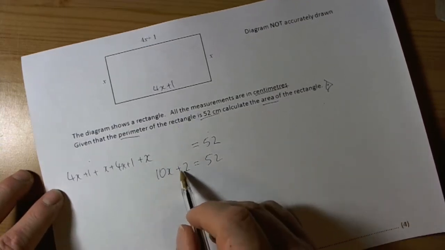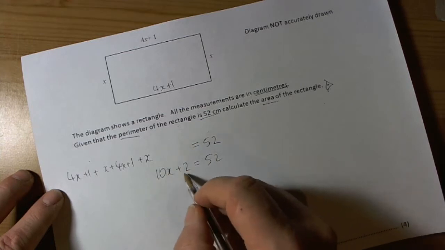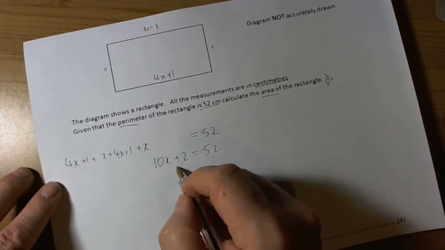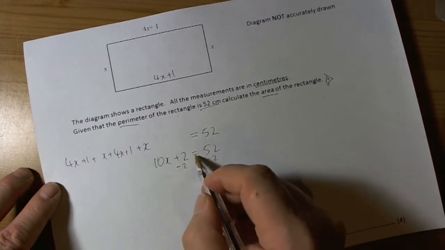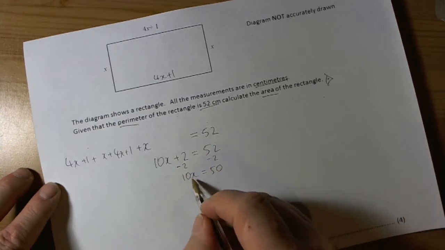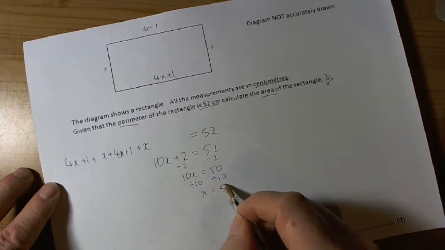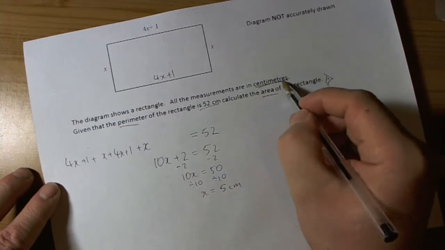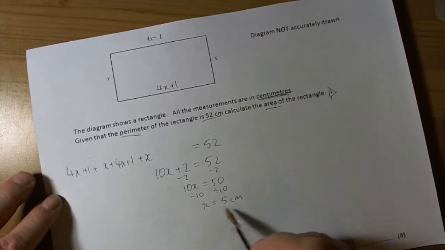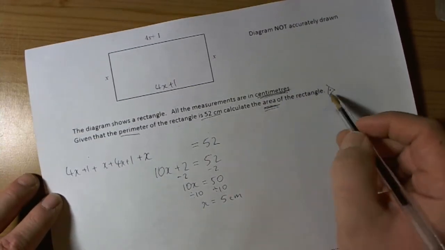We need to solve for x, and we do that by working backwards to x by doing the opposite operations. So we subtract 2 from both sides of the equals. That will give us 10x is worth 50, and then we know that 10x means 10 times, so we can divide by 10, and that tells us the x value will be 5 centimetres, because we were told the units was centimetres. But the question asked for the area, not just to get the value of x, so we've got to remember what the target was for this question.